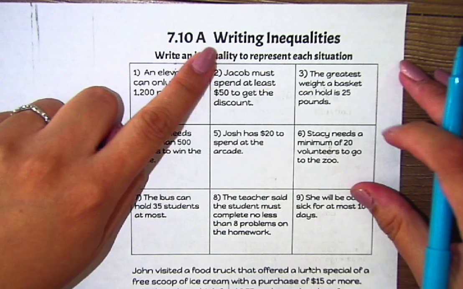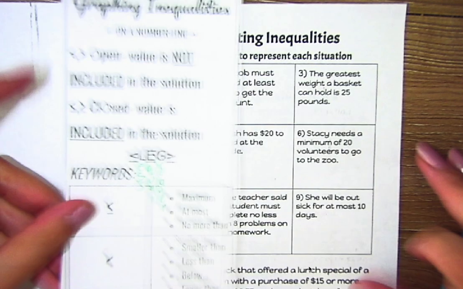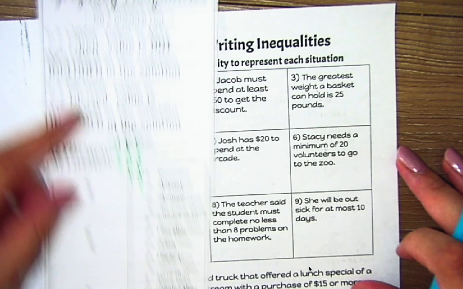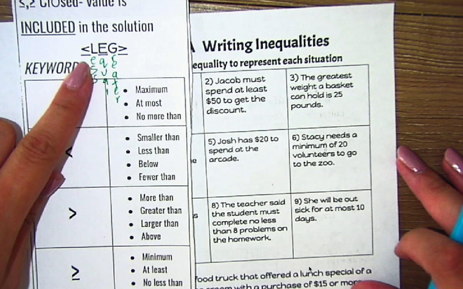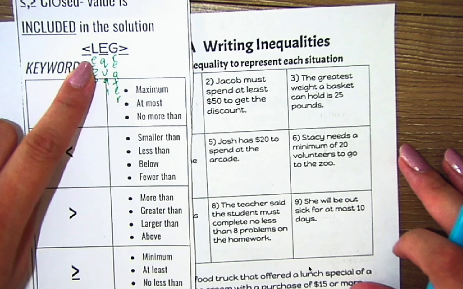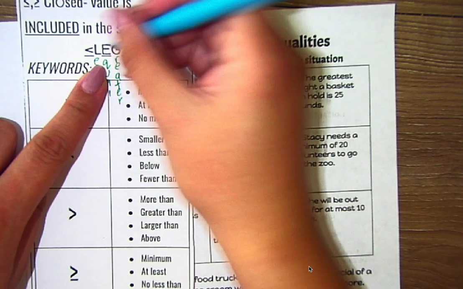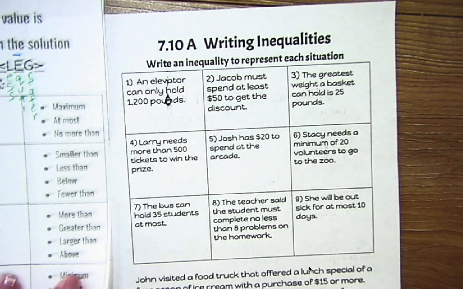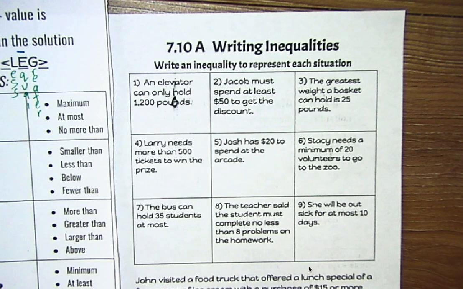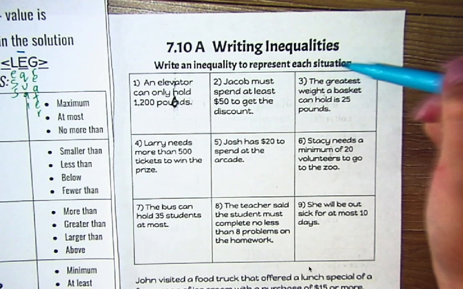We're going to be writing inequalities. You should have got this paper. This is going to help you. We have some keywords here, so you know what your inequality symbol is: the less than, your equal to, and then your greater than symbol. Okay, so these questions say write an inequality to represent each situation.